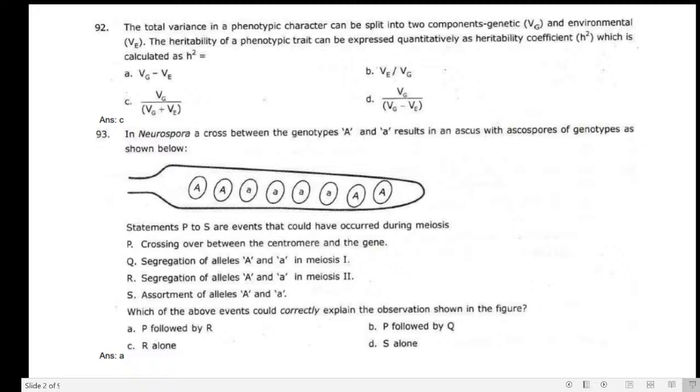The answer is option A. P is crossing over between the centromere and the gene, and then segregation of the alleles capital A and small a in the meiosis 2 phase. What happened is crossing over between the centromere and the gene, then the second step is the segregation of alleles in meiosis 2.